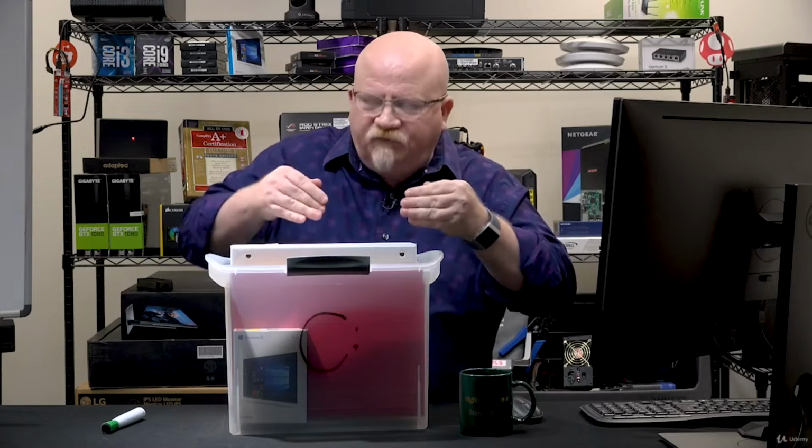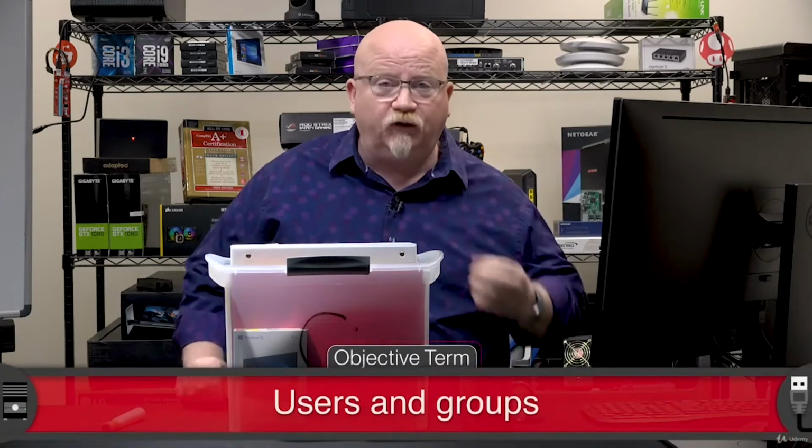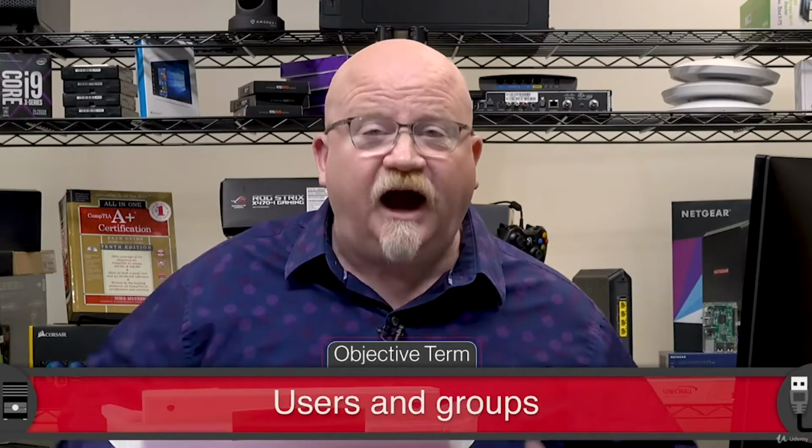What's important to me is that if we have all of these super duper permissions, how do I give the user Bob or the user Janet what permissions, and how is this all tied together? The bottom line is we need users and groups. Let me show you some basic concepts of how users and groups work with NTFS permissions.